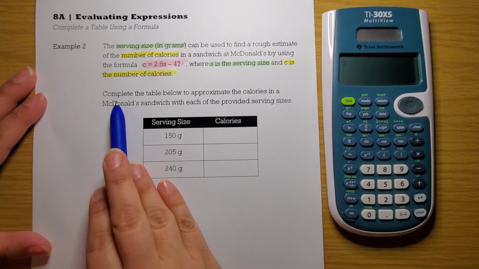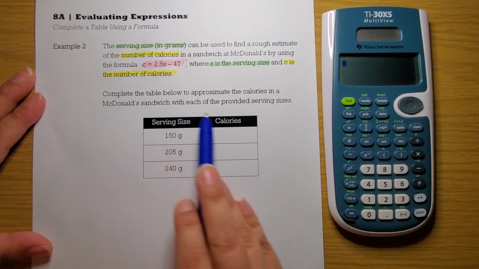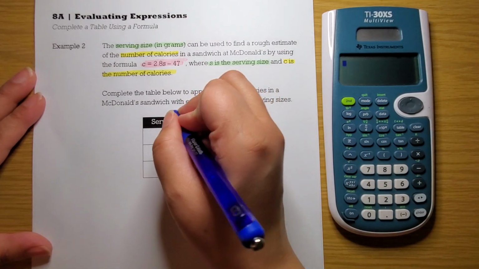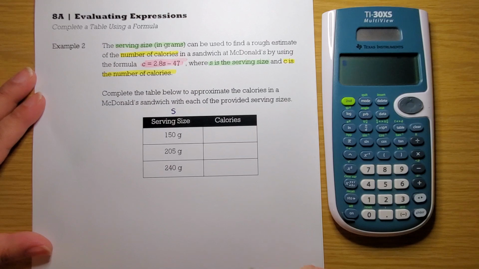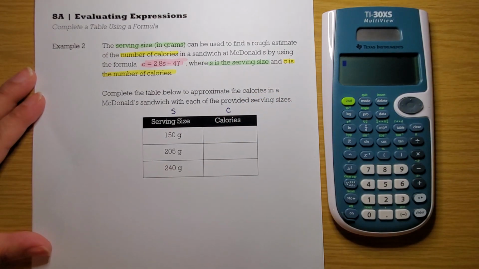All right, so then it says to complete the table below to approximate the calories in a McDonald's sandwich with each of the provided serving sizes. S is the serving size, so I'm going to write that above this column, and C is the number of calories, so I'm going to write that there.